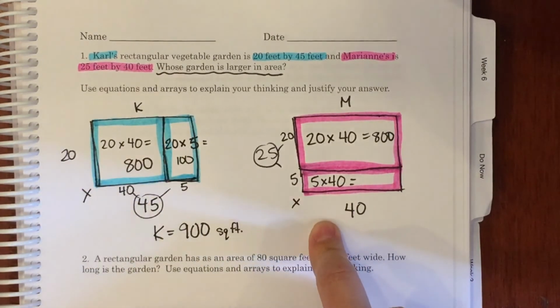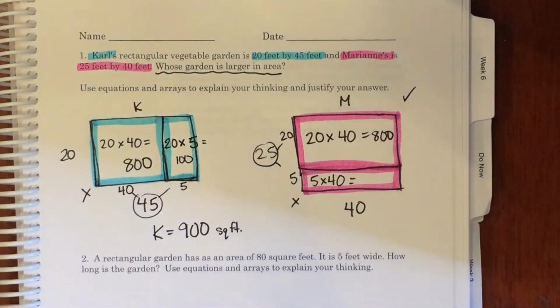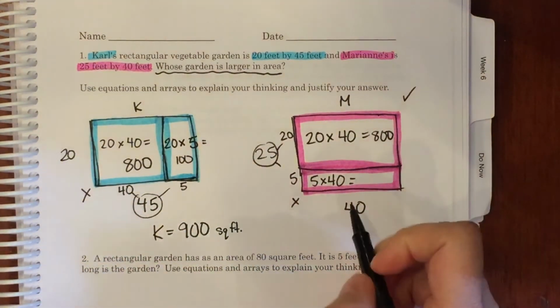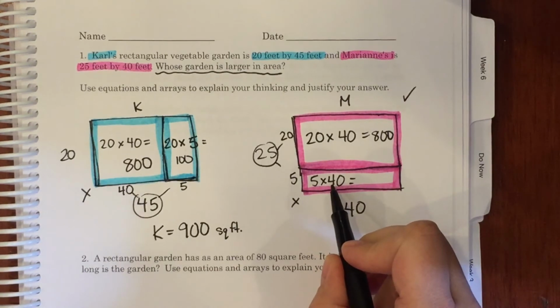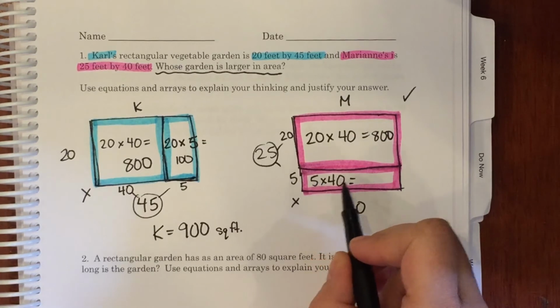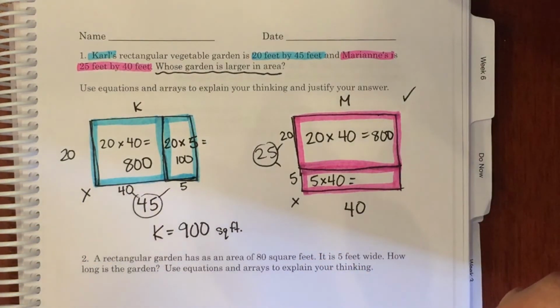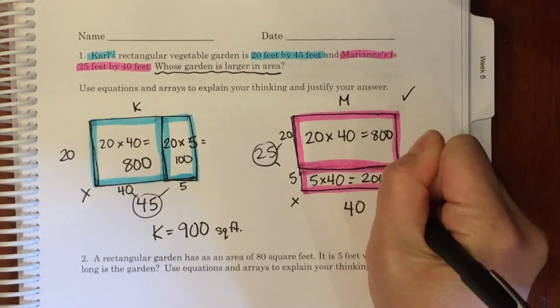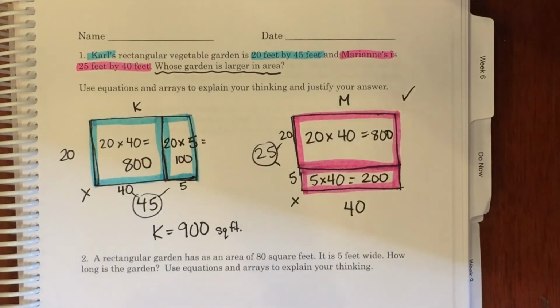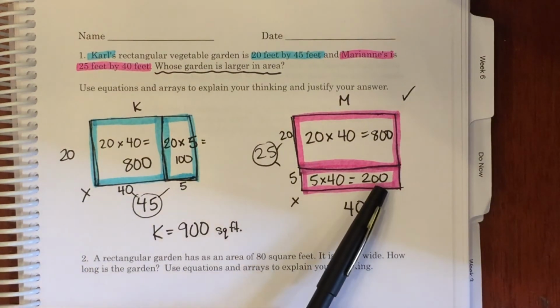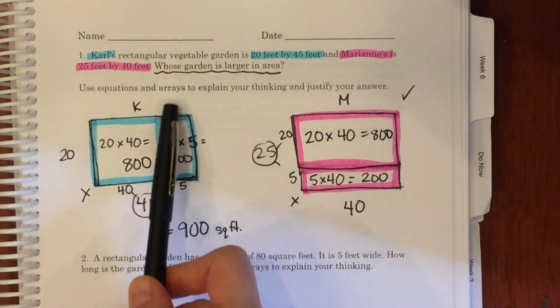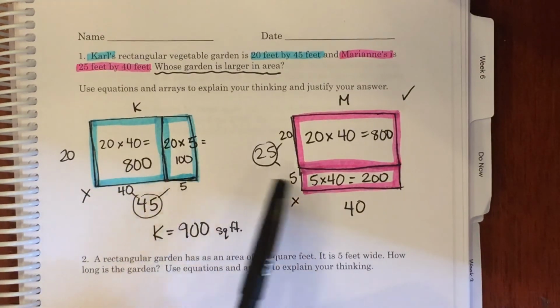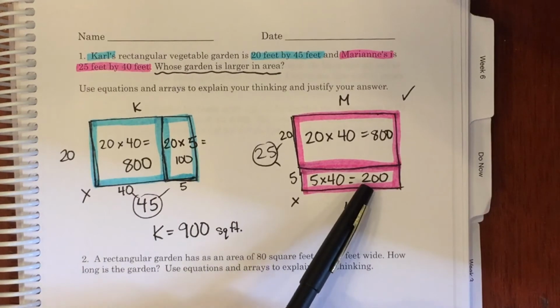All right, I think I have my answer, but let's get a total area anyway for Marianne. So 5 times 4 would be 20. 5 times 40 would be, jot it out, 200. What's another way that I knew that this was going to be 200? Can you use something over here to help you figure out that this area would be 200?